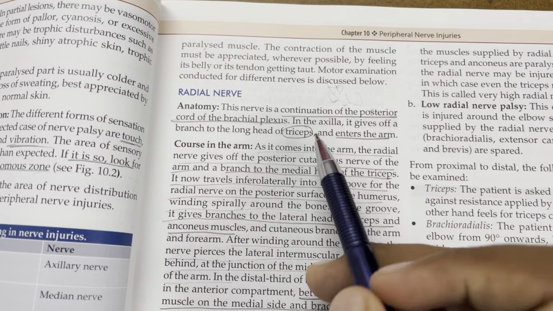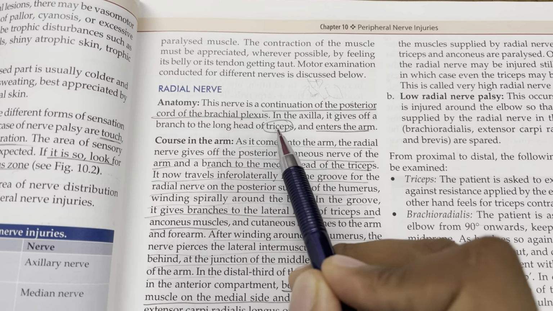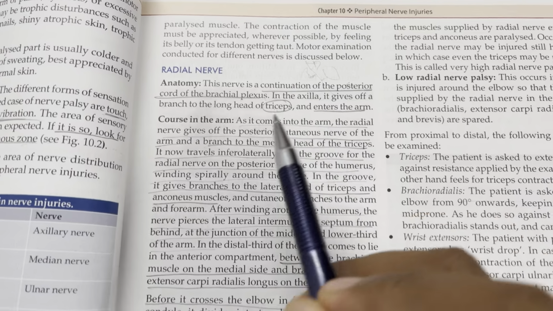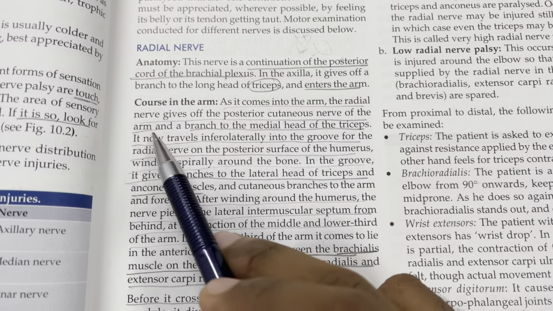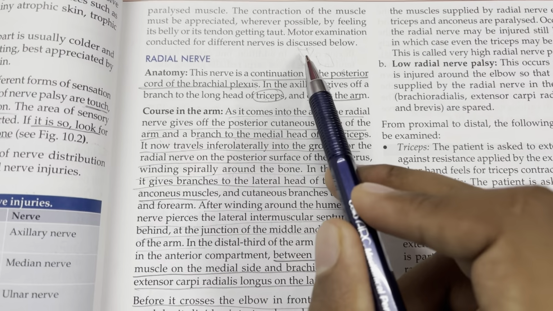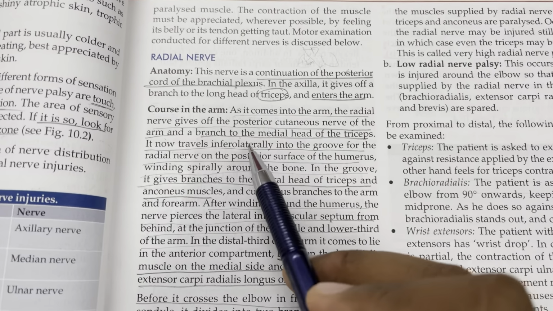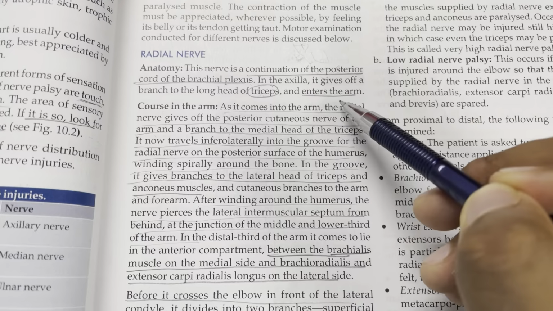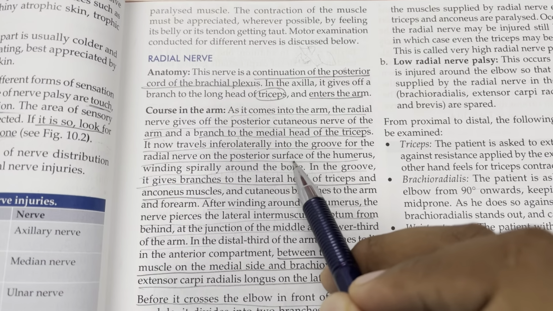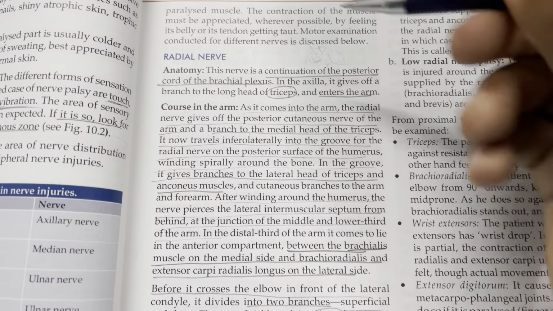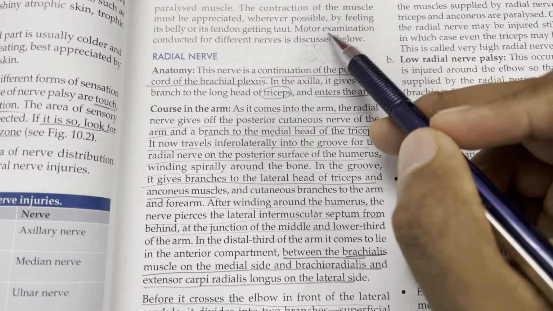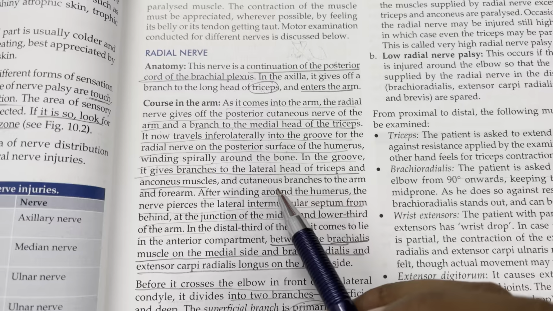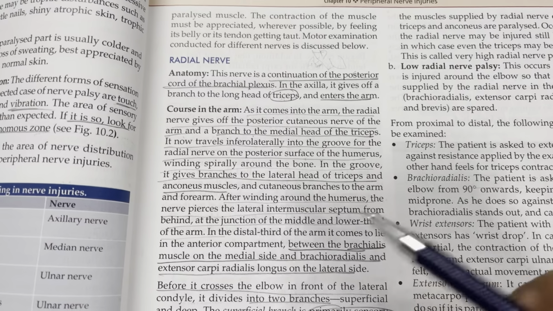First in the axilla, it gives off a branch to the long head of the triceps and enters the arm. In the arm, it gives off the posterior cutaneous nerve of the arm and a branch to the medial head of the triceps. Then it travels inferolaterally in the groove for the radial nerve on the posterior surface of the humerus, the spiral groove, winding spirally around the bone. In the groove, it gives branches to the lateral head of the triceps and the anconeus muscle, and cutaneous branches to the arm and forearm.